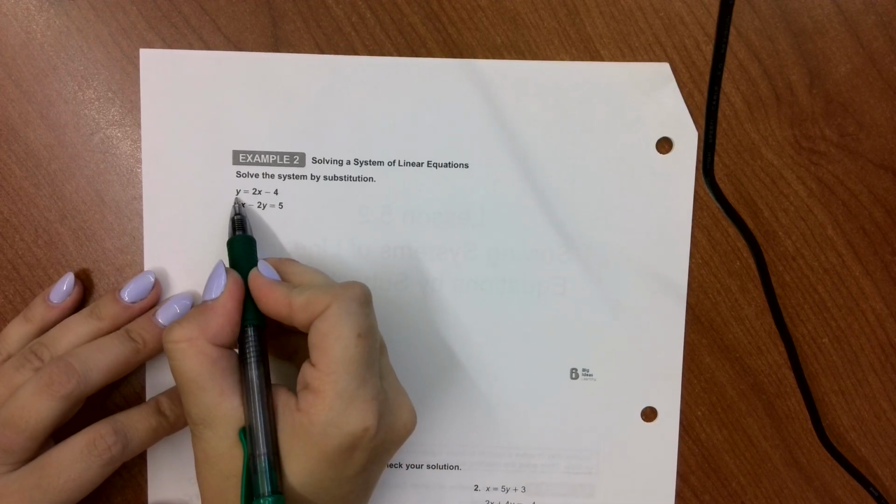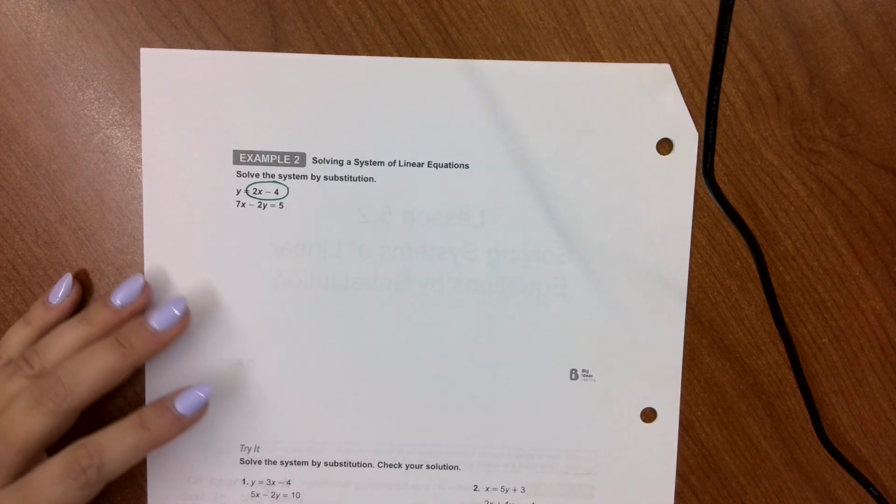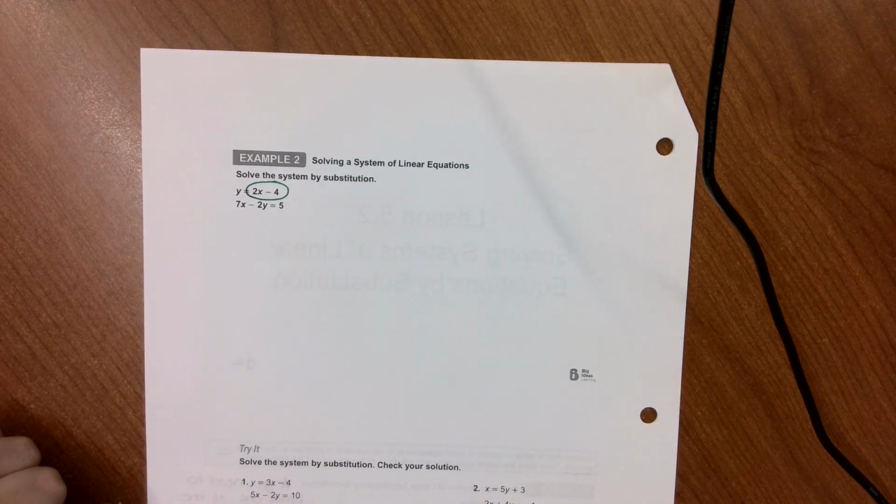Let's take a look at example 2. For example 2, our first step, we want to make sure that at least one of the equations is solved for one of the variables. So one of the equations is either x equals or y equals something. So we have that here with this top equation. It's y equals this. Y equals 2x minus 4.